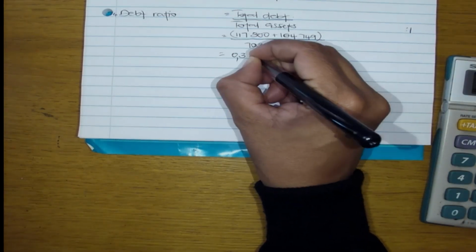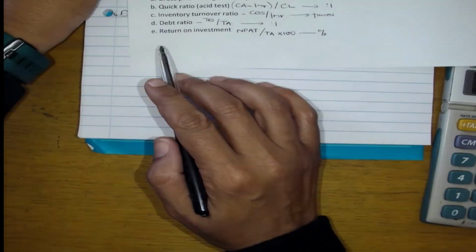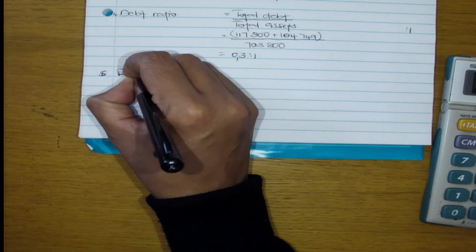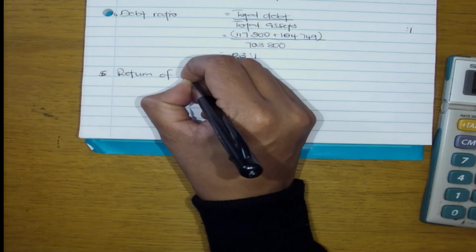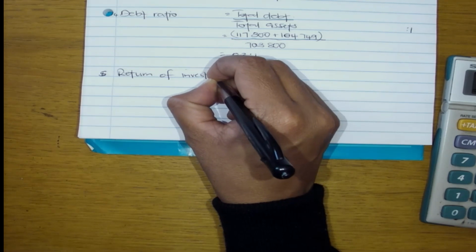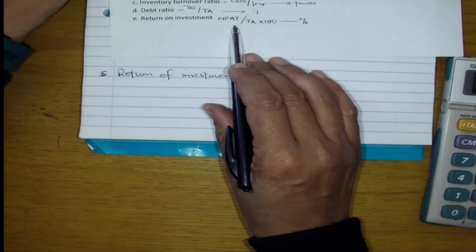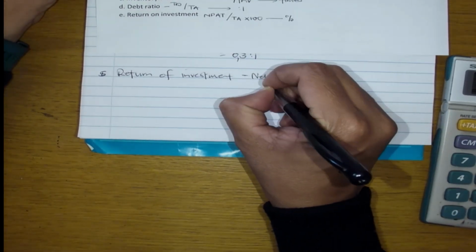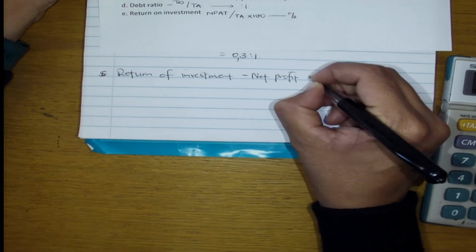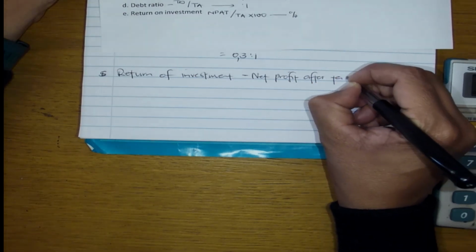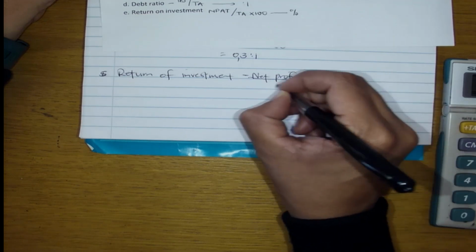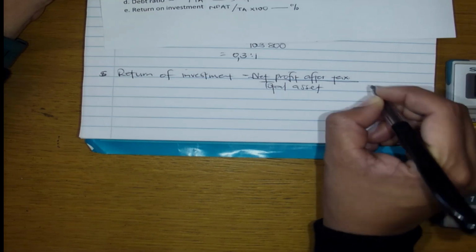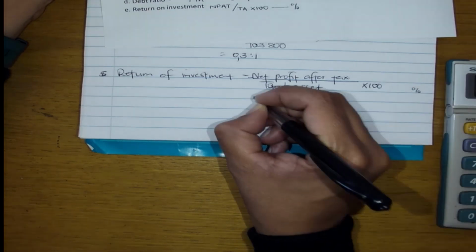0.3 is to 1. Okay, then we have our return on investment, which is number 5, which is equal to net profit after tax divided by total assets, and my answer is percentage, and when it's percentage you always know it must be multiplied by 100.